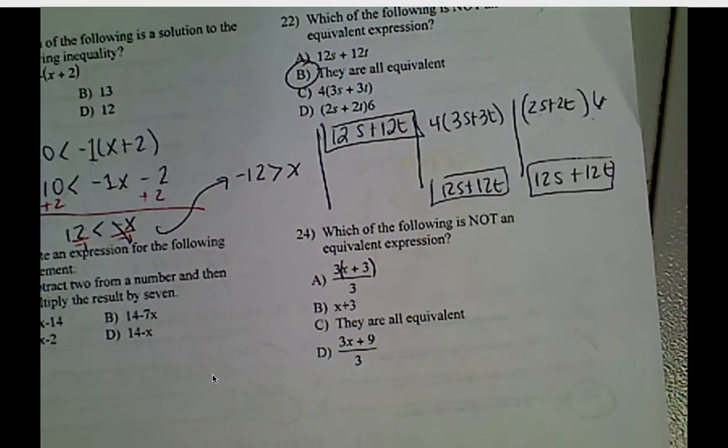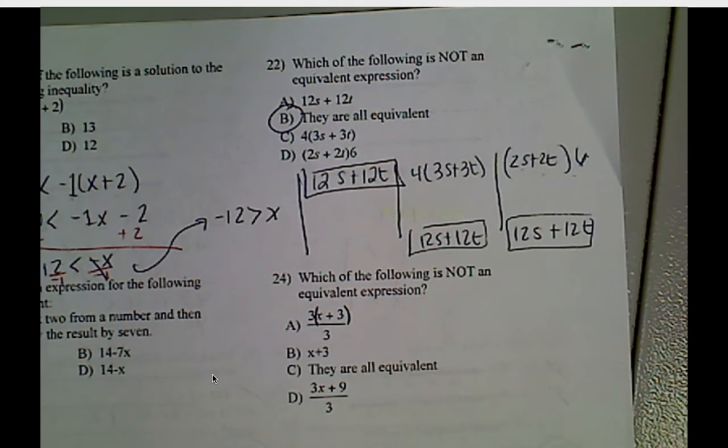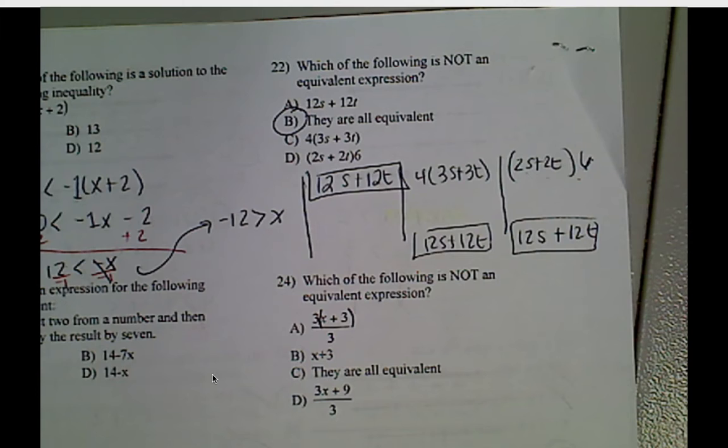So you can either do it by knowing the properties, or if you didn't know, you could pick some random numbers for s and t. So let's say you want s to be 1, or t to be 2. You could plug them in and see if all the outputs are the same. If they're all the same, they're all equivalent. If one is different, then you can pick something else, or you pick the one that's different. And I'm going to show you this on number 24.